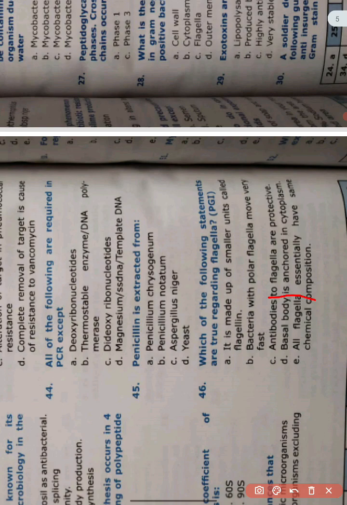Okay. Next question. As we have discussed now, gene transfer is vertical and horizontal. Vertical means from generation to generation by reproduction. Horizontal means conjugation, transformation, transduction.